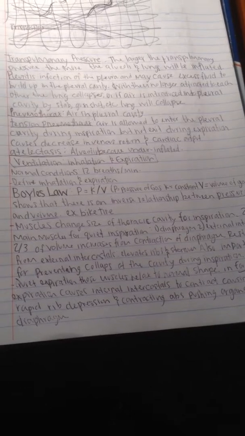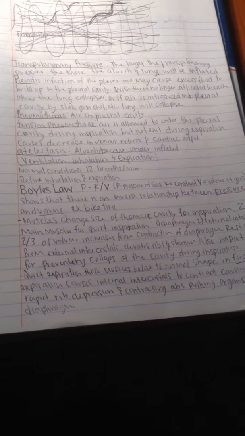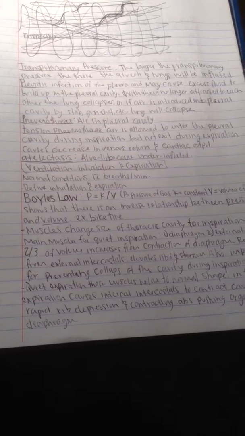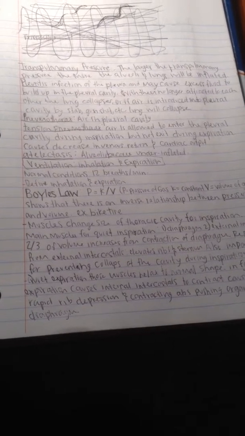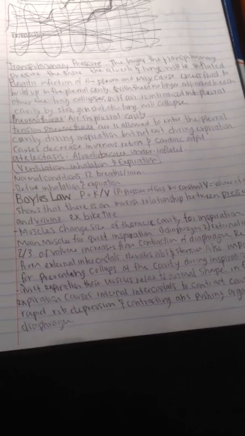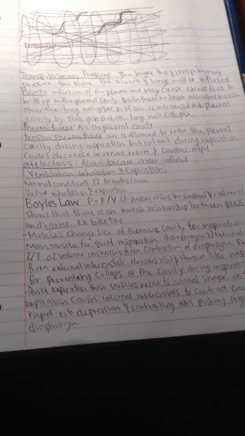And then tension pneumothorax is when air is allowed to enter the pleural cavity during inspiration, but not exit during expiration. And this causes a decrease in the venous return and also cardiac output, and can be a very scary thing to have happen.